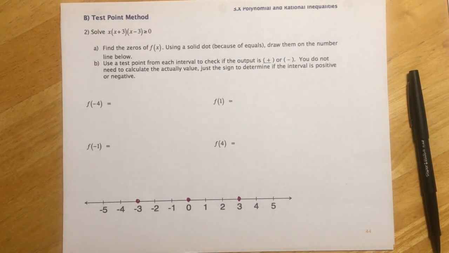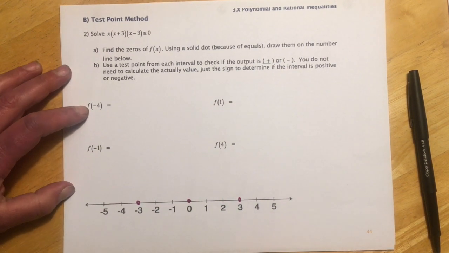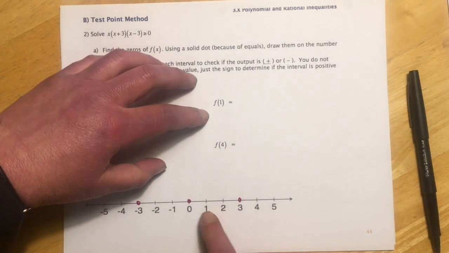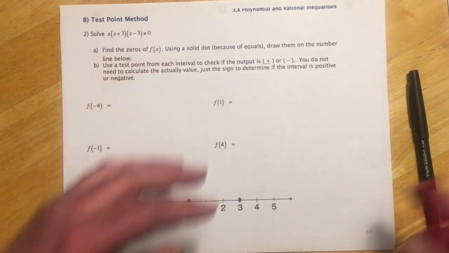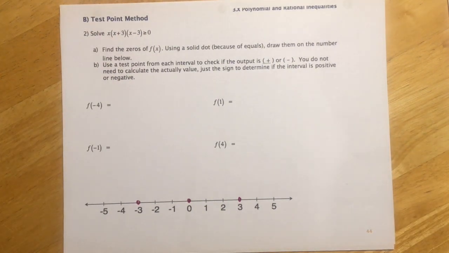And then what we do is that gives us 1, 2, 3, 4 intervals. So we grab a value from each interval. So negative 4 for this one, I used negative 1 here, I used 1 here, I used 4 there. And then we just plug them in here and see if they come out positive or negative.